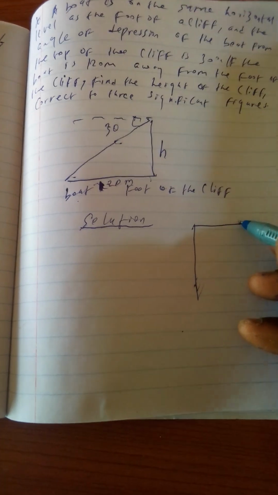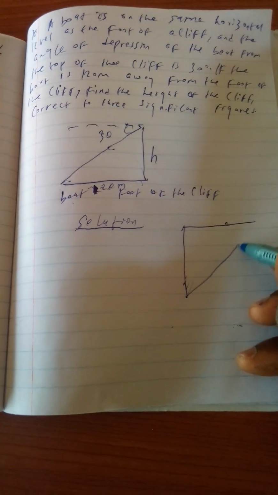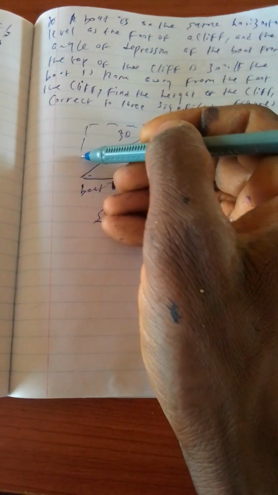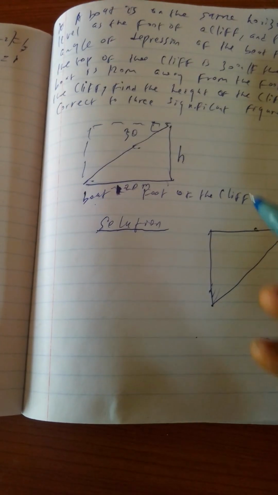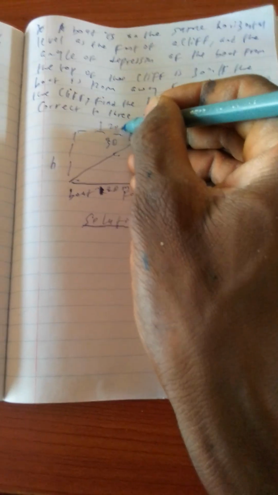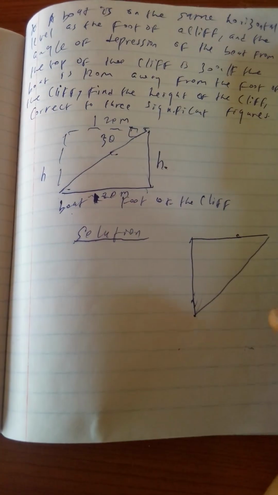Our angle in this form. Also, when we trace this one down, you can have this angle in the sense where here is the height, here also is our height. Here is 120 meters, here also is 120 meters.